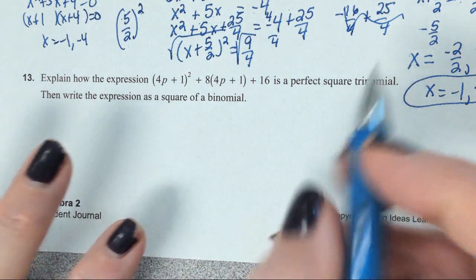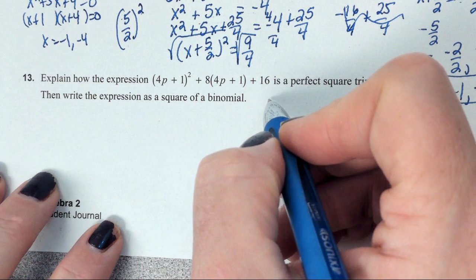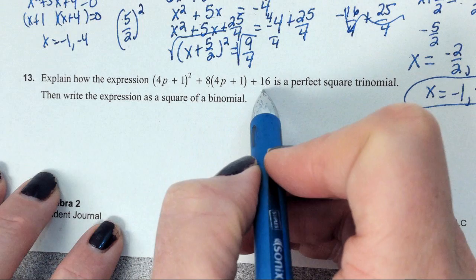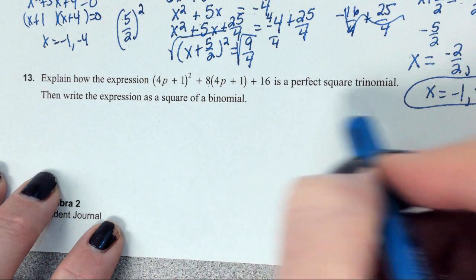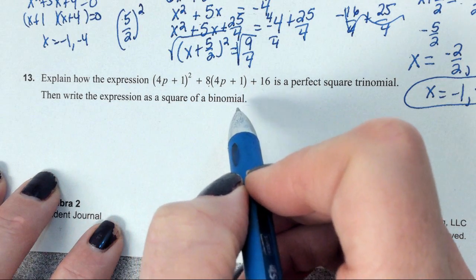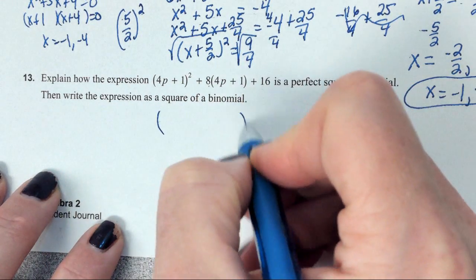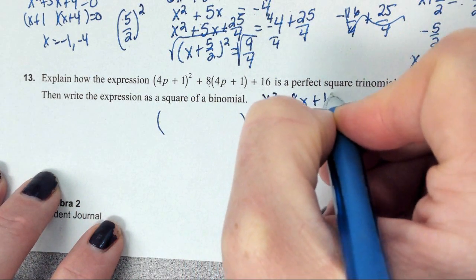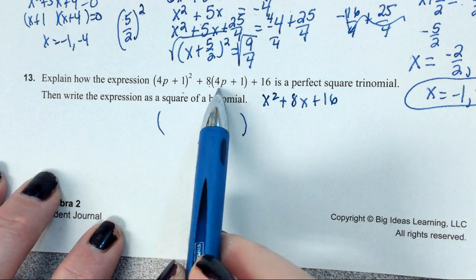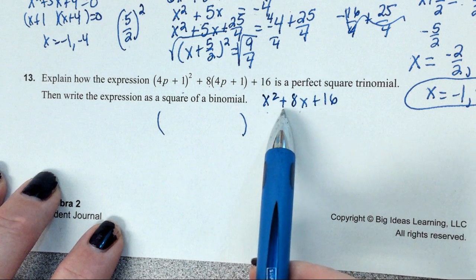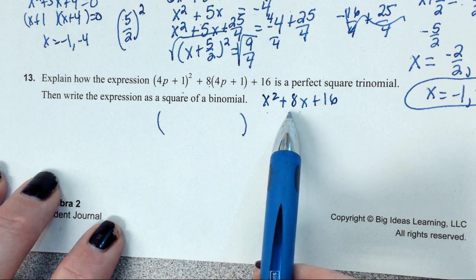A perfect square trinomial means that it has to meet that requirement where if I do b over 2, here's my b, 8 divided by 2 is 4, squared is 16. So that's how we know it is a perfect square trinomial. That's the explanation. Write the expression as a square of a binomial. Guys, we're really thinking of this as x squared plus 8x plus 16. See how 4p plus 1 can just be thought of as an x? Okay? How would I factor x squared plus 8x plus 16?